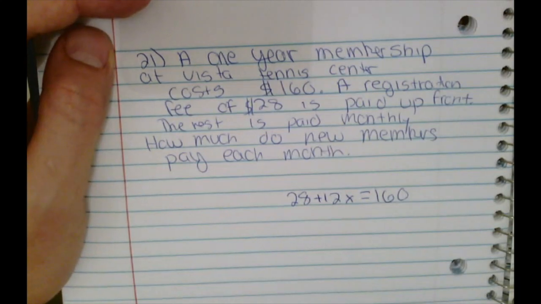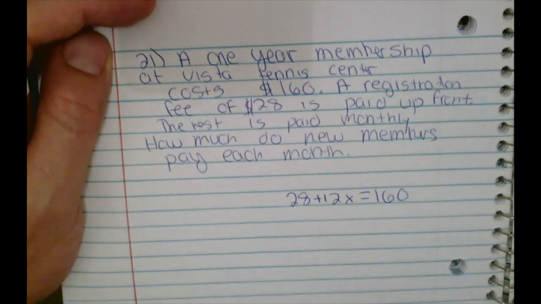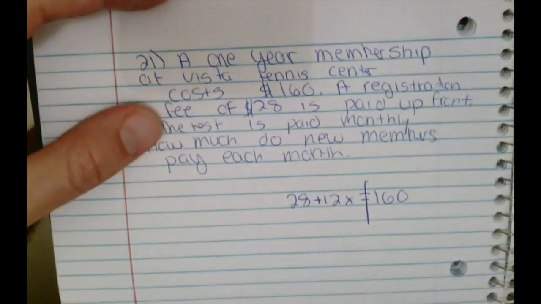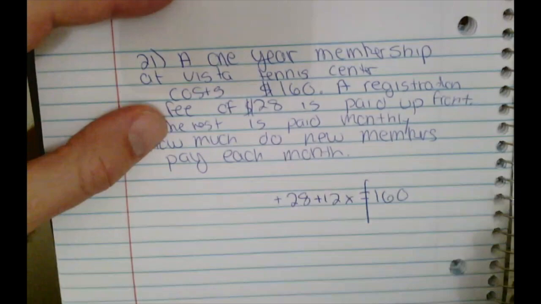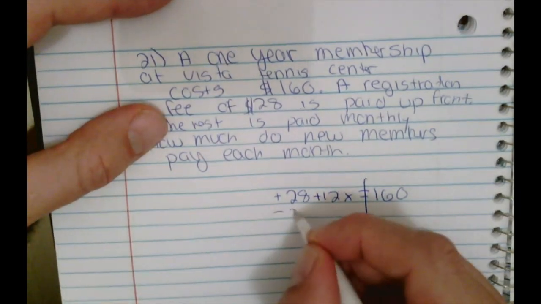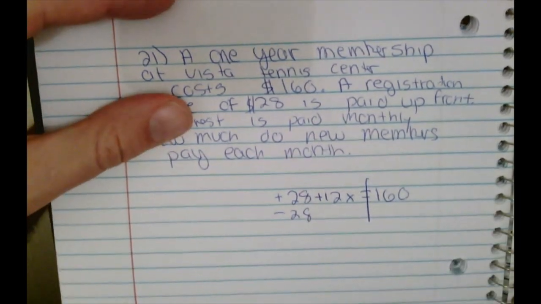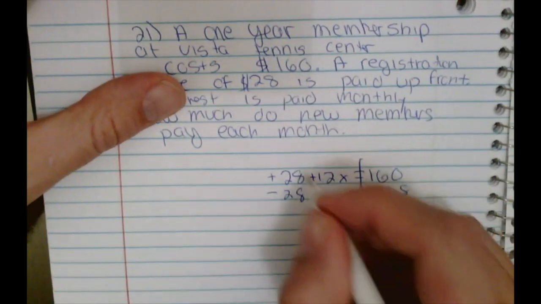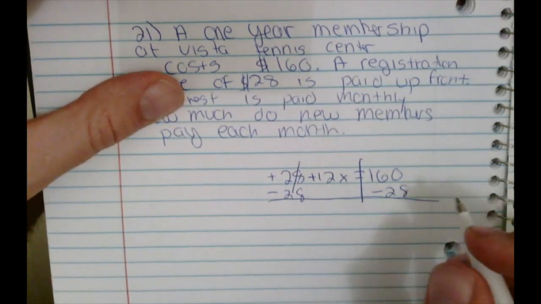And there's 12 months in a year. So I have 28 plus 12x equals 160. Now I have my equation set up. I'll begin by drawing a line through my equal sign and performing opposite operations. Since I'm adding 28 on the left side, I'll subtract. Whatever I do to one side of my equation, I do to the other side.